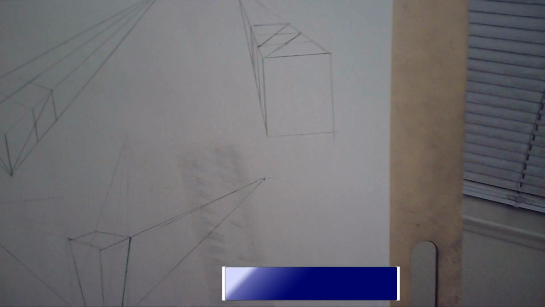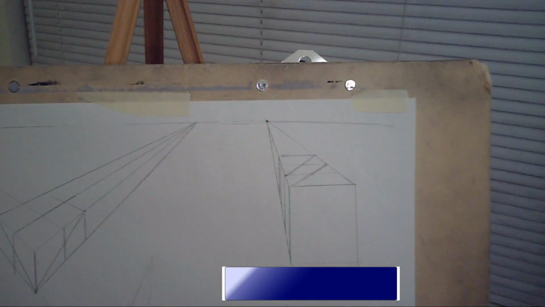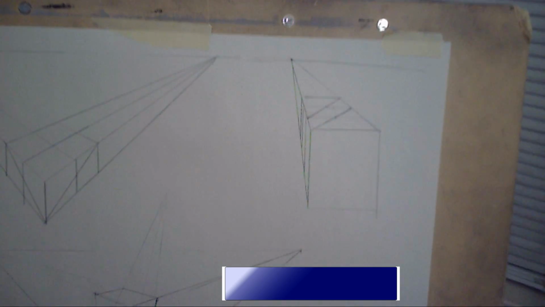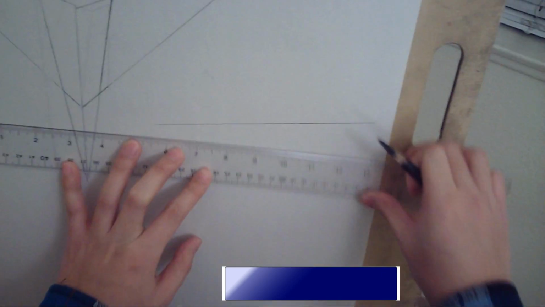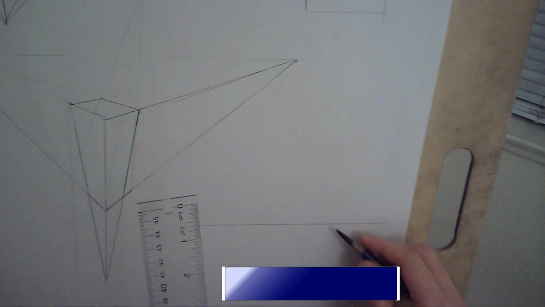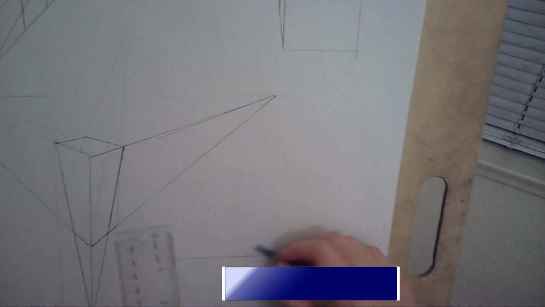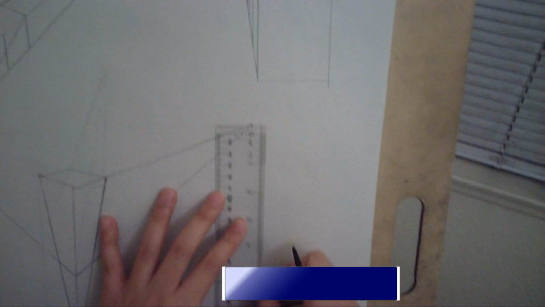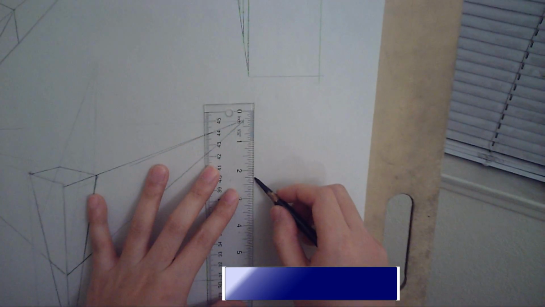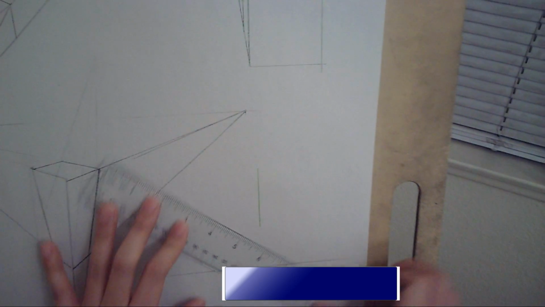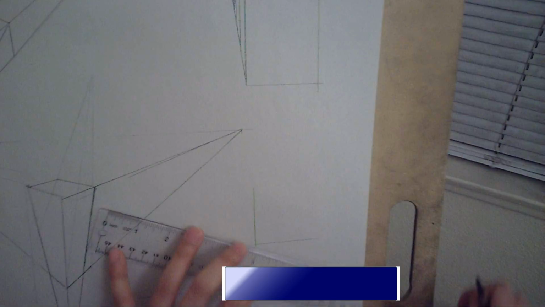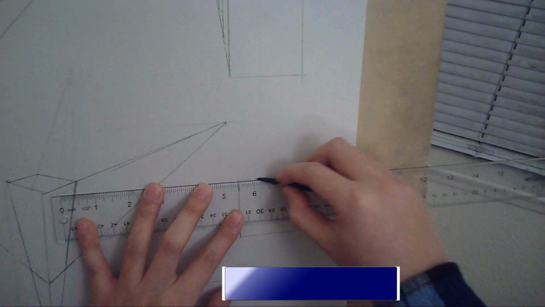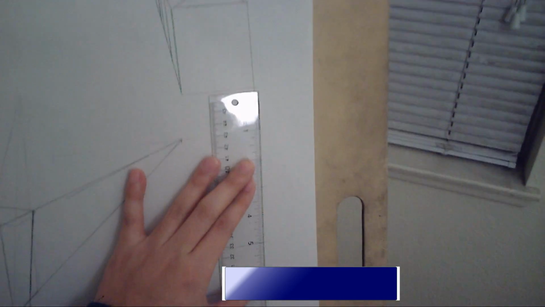However, if you want to draw a flying object like a flying block, the horizon line will be below it. Let's randomly set up the vanishing point, probably this one. The side that's parallel to us will not diminish too much, although it depends on distance. If it's away from you, it will diminish.